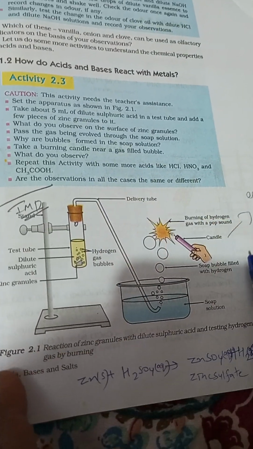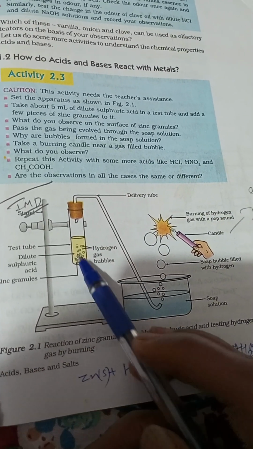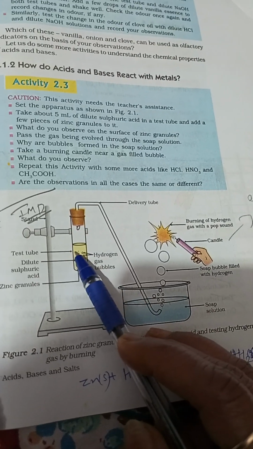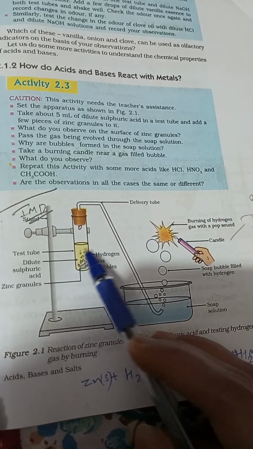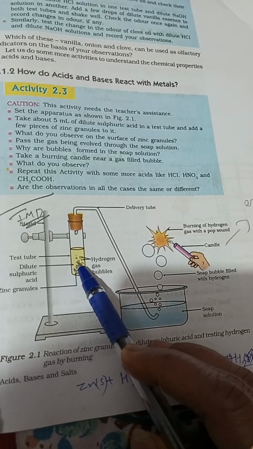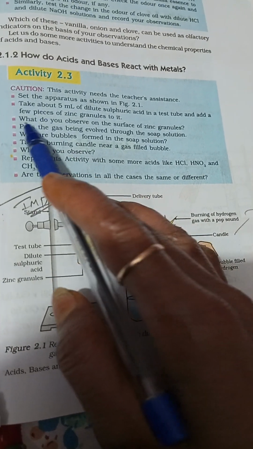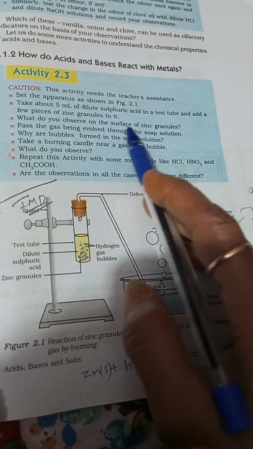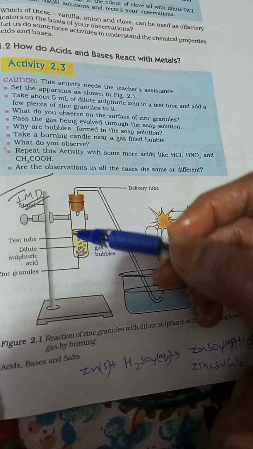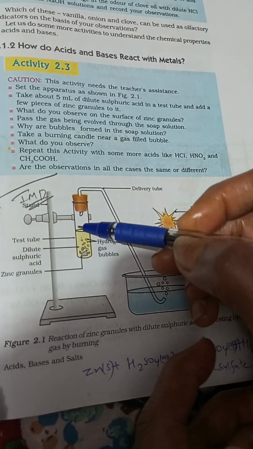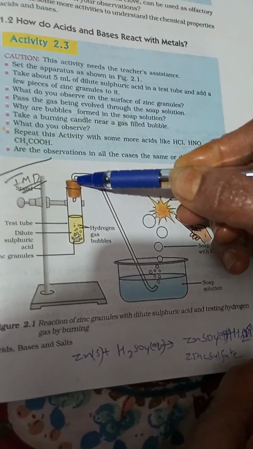So we set it up like this, and in this test tube we have dilute sulfuric acid solution, and we put zinc granules in this. What do you observe on the surface of the zinc granules? The zinc granules react with sulfuric acid and hydrogen gas is evolved.